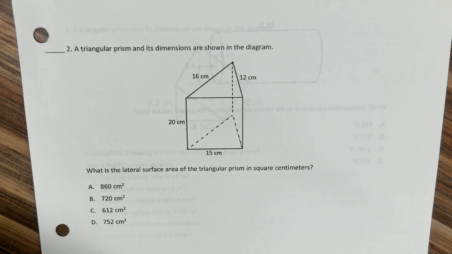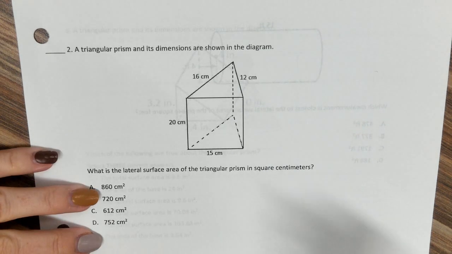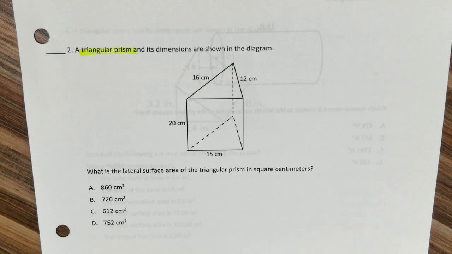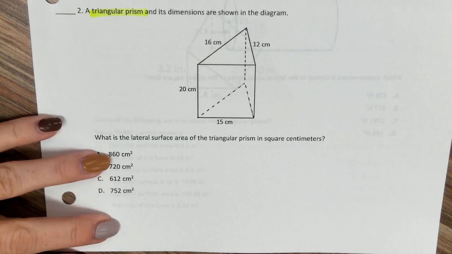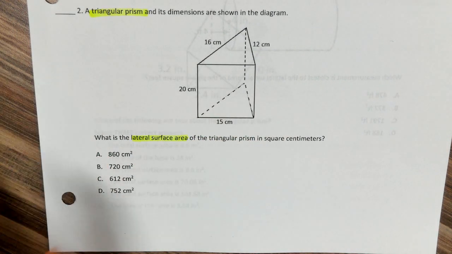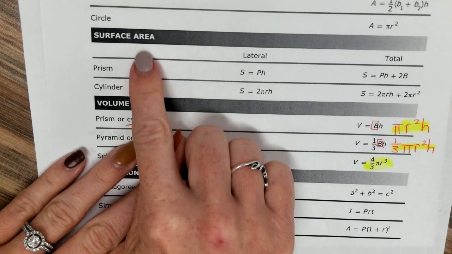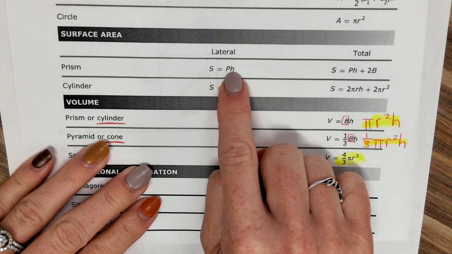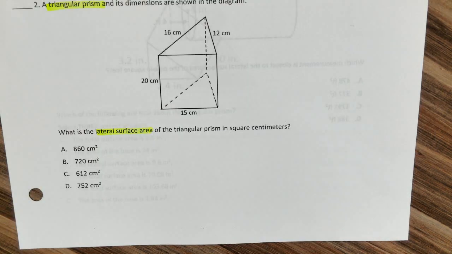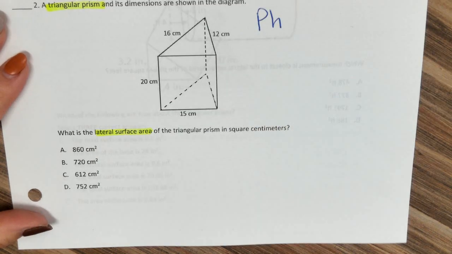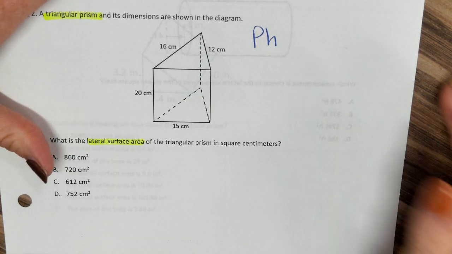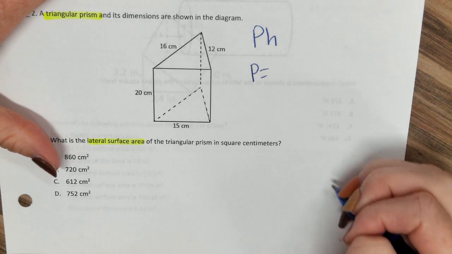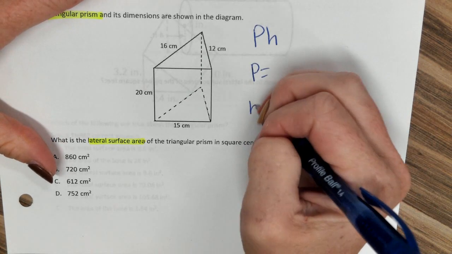All right, number 2. What were the 2 clue words? What's the shape? Triangular prism. What is it asking for? Lateral surface area. So I go to my star chart to surface area of a prism, and I write down the formula for lateral. Bless you. P times H. Write it down. To use this formula, all I need is a P and an H.